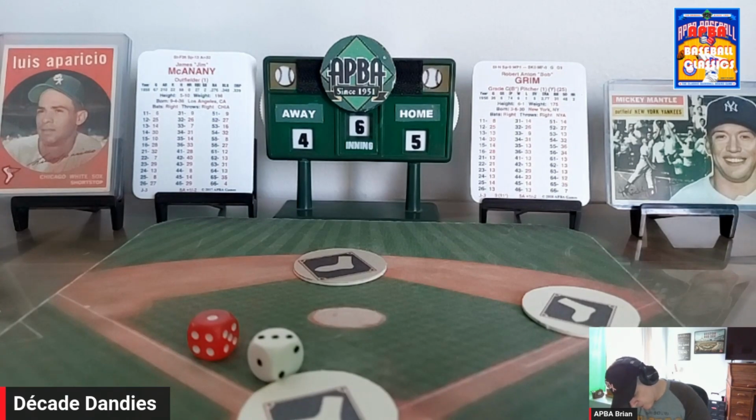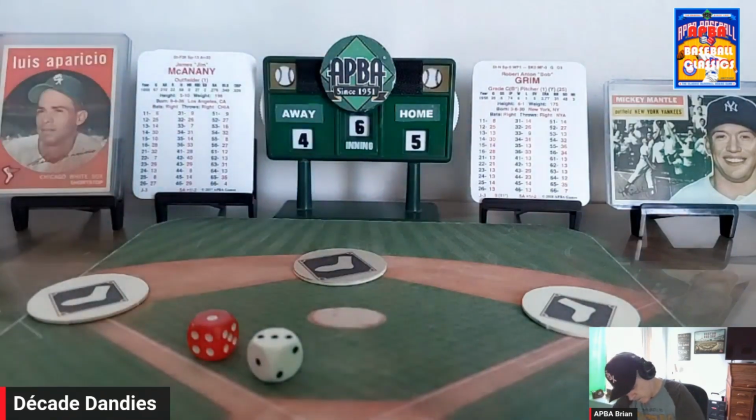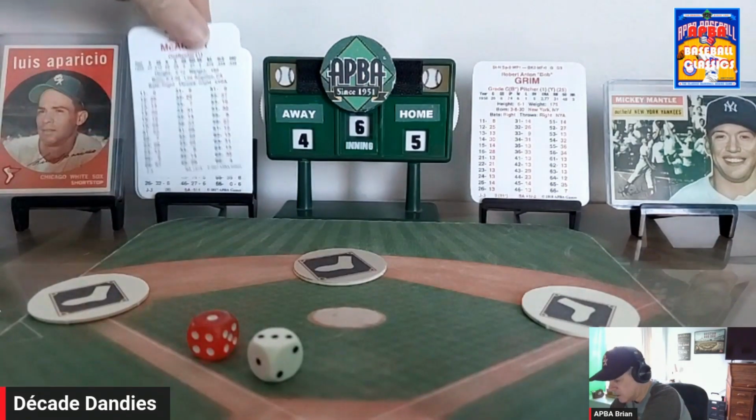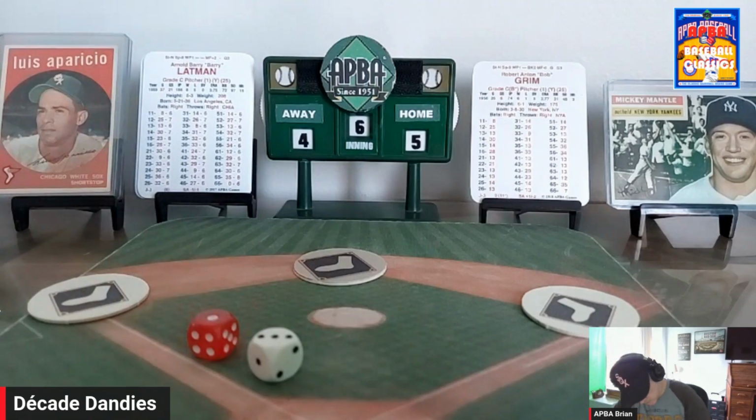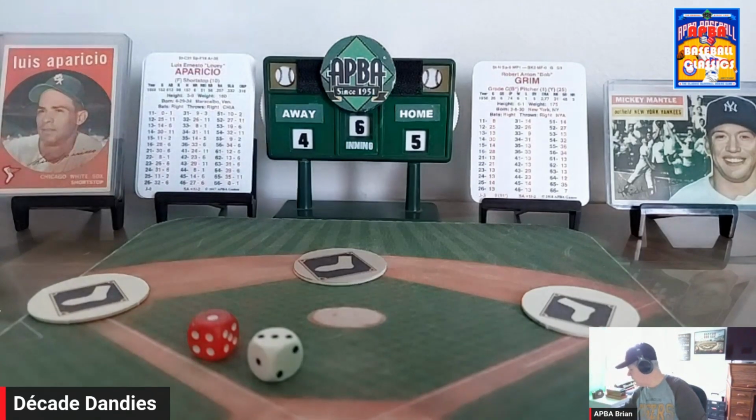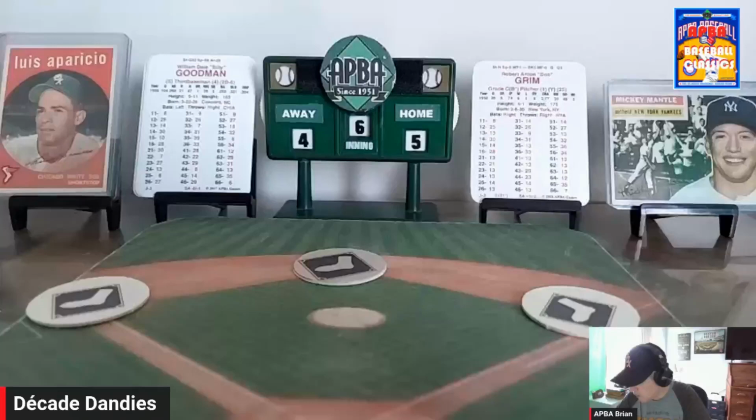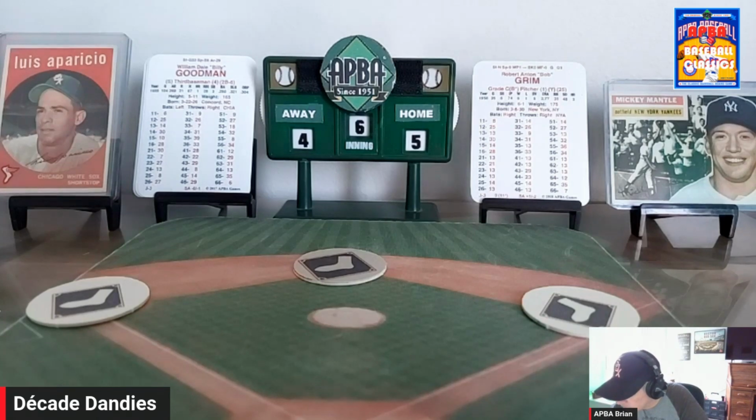All right, McEnany's at first, Landis at second, and Lawler's at third. Here's the eighth batter in the inning. It won't be Barry Latman. So Latman goes 1 inning, gives up no runs. Pinch hitter for the White Sox is Billy Goodman. He's facing Bob Grimm. Goodman is 91 against right-handers, so he doesn't change Grimm's pitching grade of B.